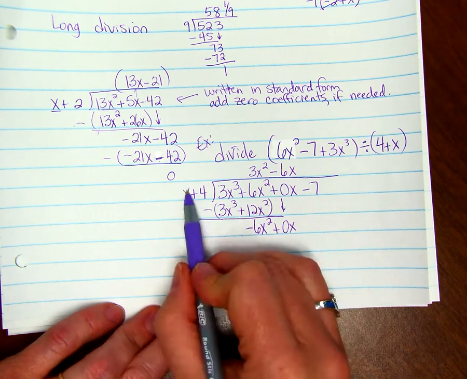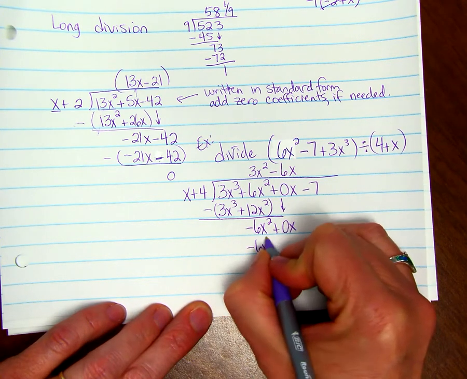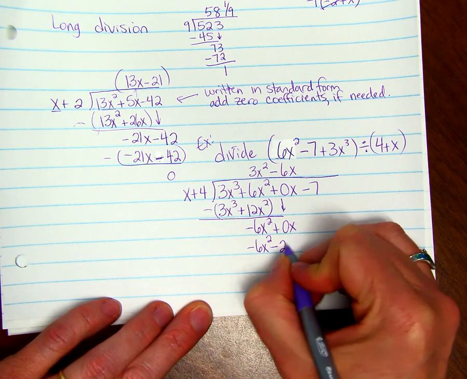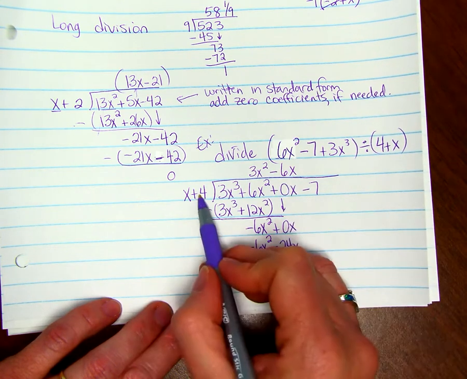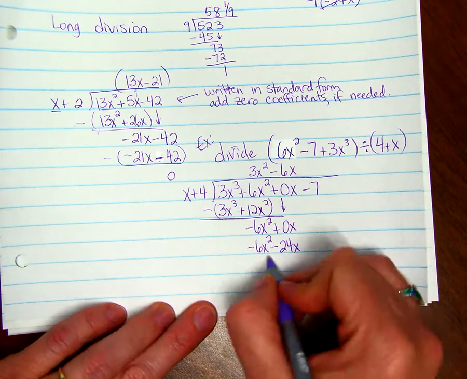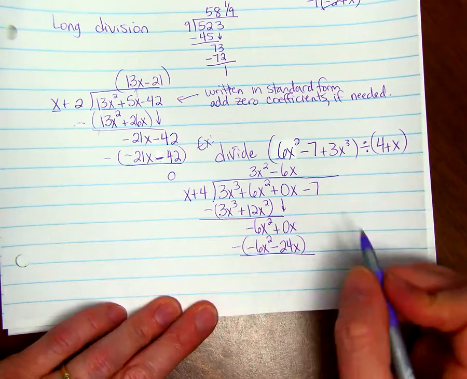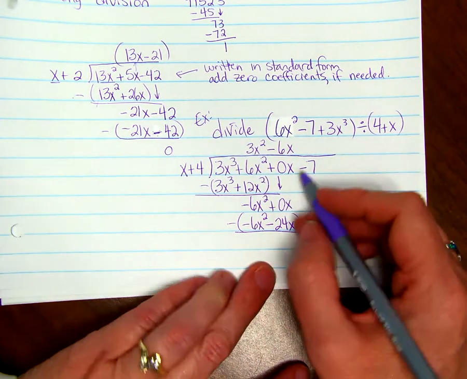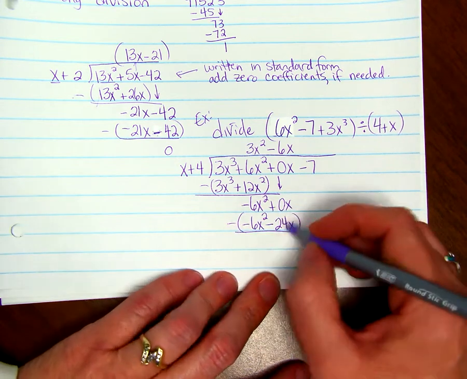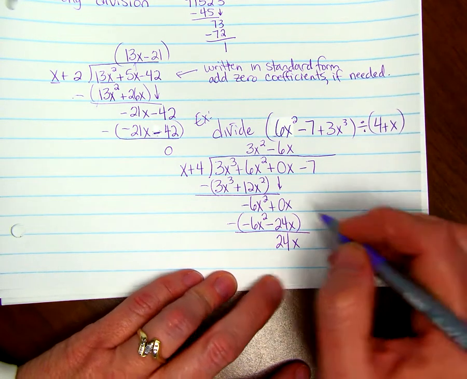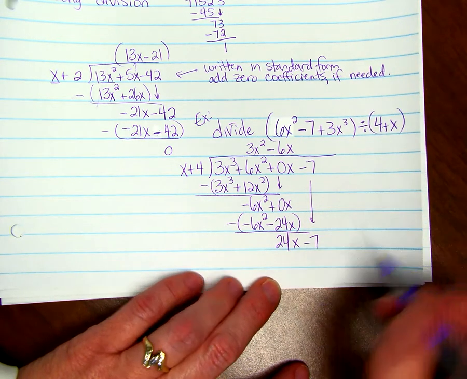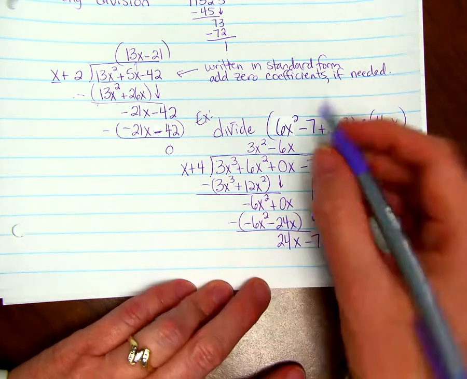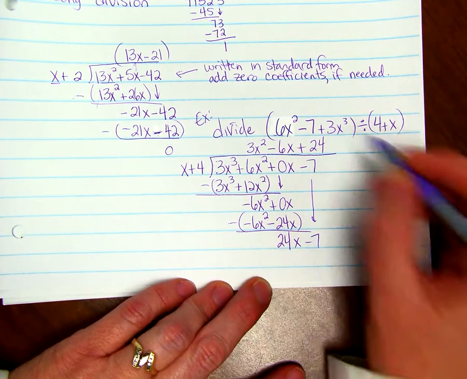Then we're going to use the distributive property. We have negative 6x squared minus 24x. You have to do negative 6x times 4. Then we're subtracting. So we have negative 6x squared minus negative 6x squared is 0. 0x minus a negative 24x is a positive 24x. Bring down a negative 7. Divide 24x by x and you get plus 24.